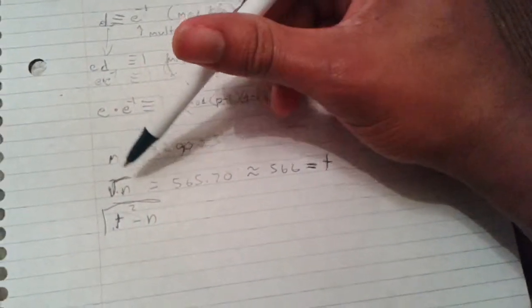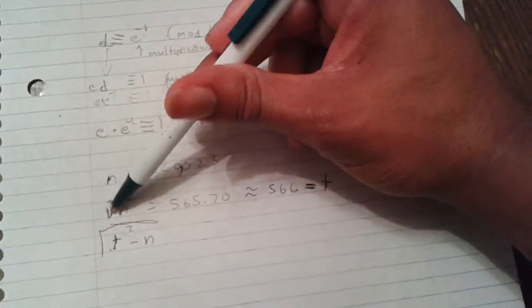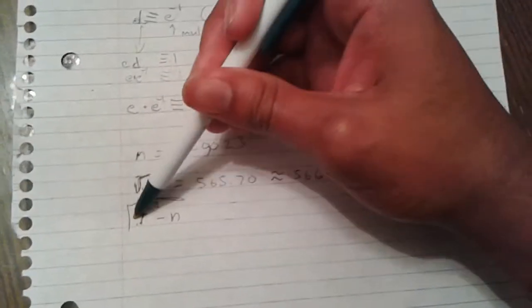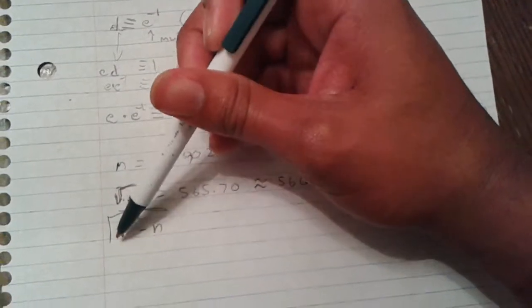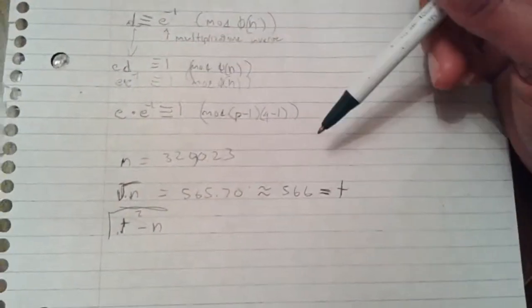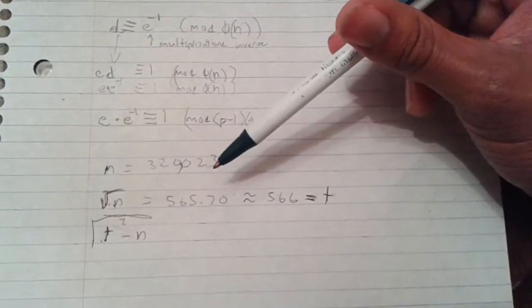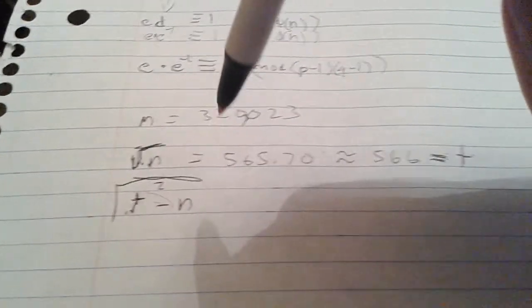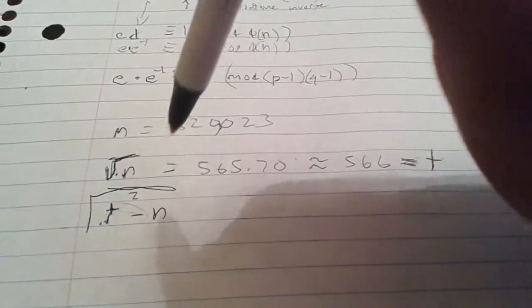A good way to start is, if it's really big, you take the square root of n, and you get that number, and then we just round it up to 566, and we make that t. Now we do the square root of t squared minus n, all under the radical, right? All that really did is make sure that t squared is going to be bigger than n.